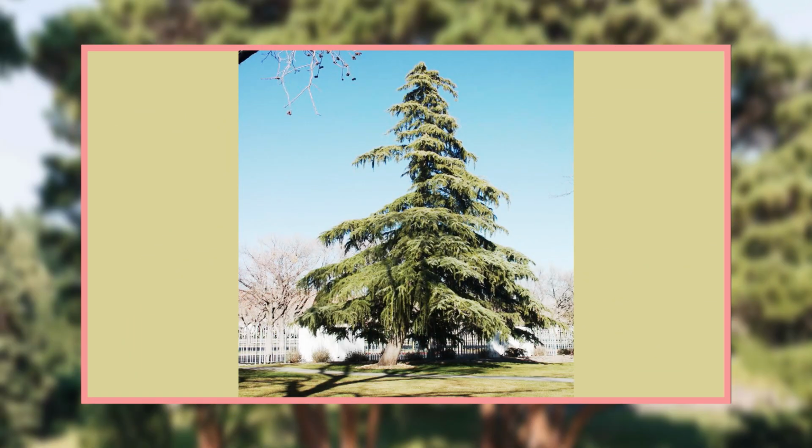Branches can spread from 10 to 15 feet outwards from the trunk. This medium-growing tree can grow to be 20 to 50 feet tall. Trees in their native habitat have been known to grow to be 250 feet tall. These trees can grow up to 3 feet a year.